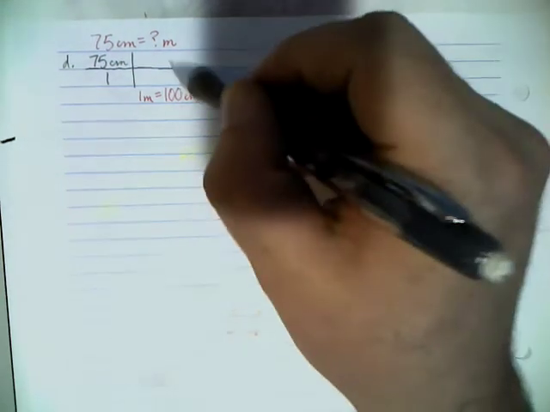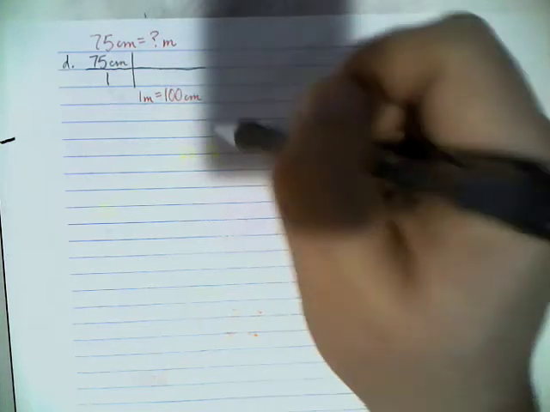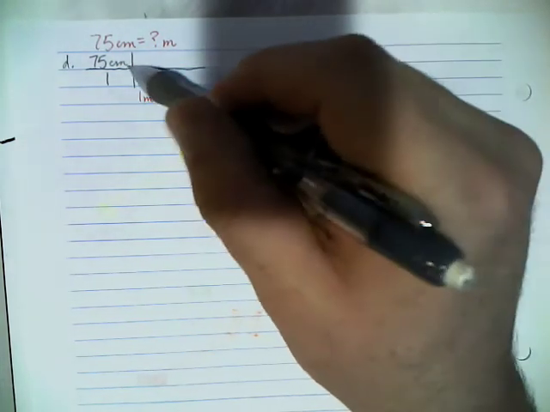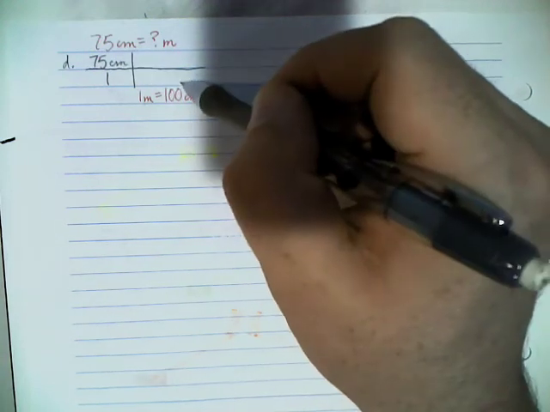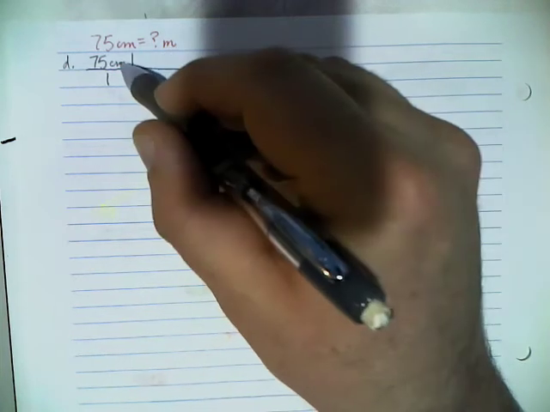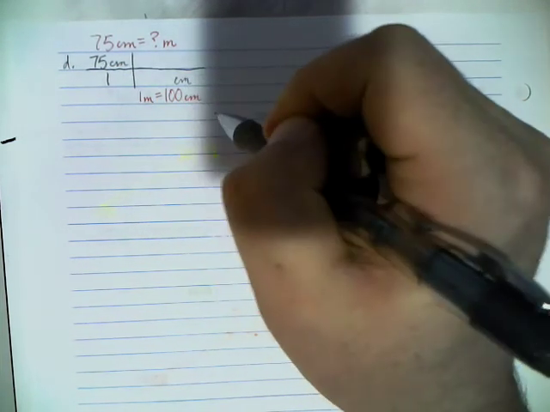Now we have to decide where to put these two amounts. 1 meter is either going in the top or the bottom. 100 centimeters will go in the other spot. My goal here is I want the centimeters to go away and I want meters to be left over. Centimeters will cancel with centimeters as long as one's on top and one's on bottom.